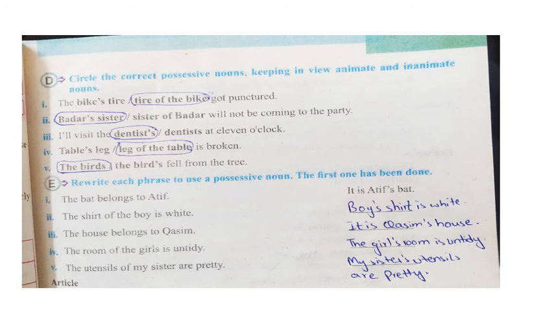Next, exercise B. Rewrite each phrase to use a possessive noun. The first one has been done. The bat belongs to Atif. It is Atif's bat. The shirt of the boy is white.